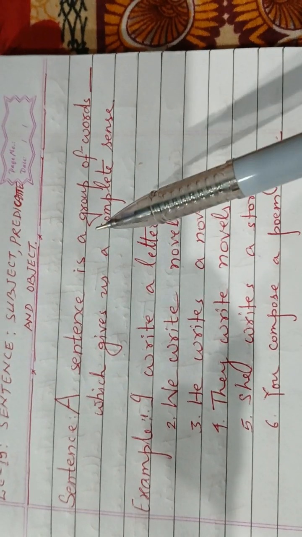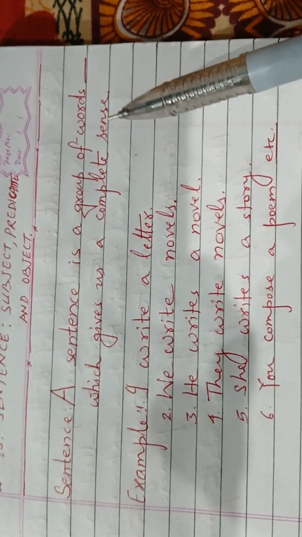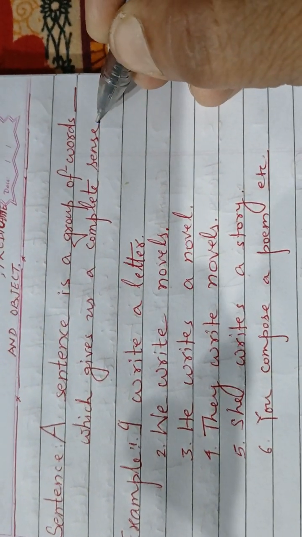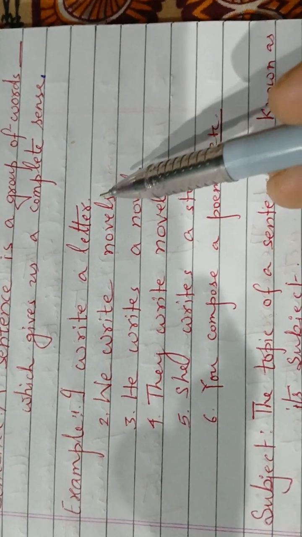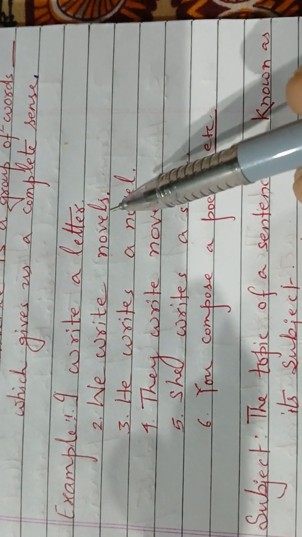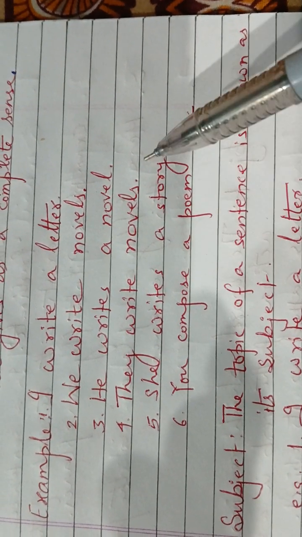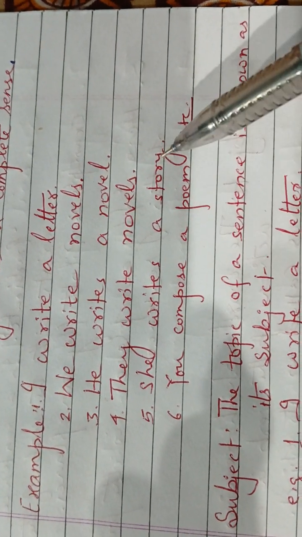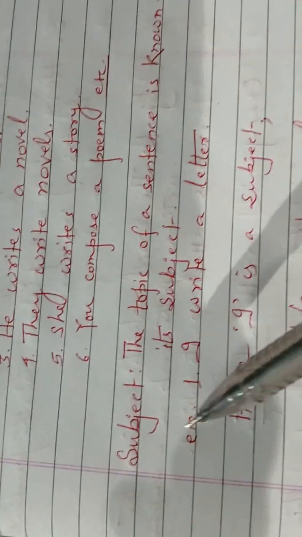Sentence. A sentence is a group of words which gives us a complete sense. Example: I write a letter. We write novels. He writes a novel. They write novels. She writes a story. You compose a poem, etc.